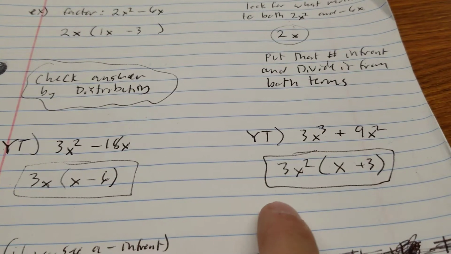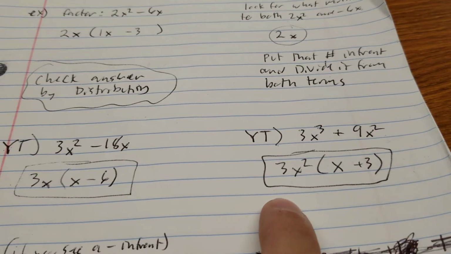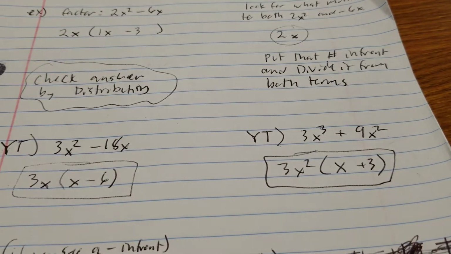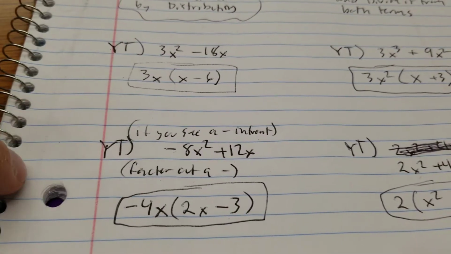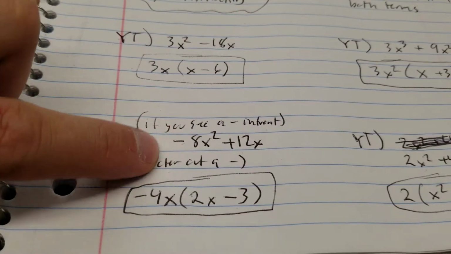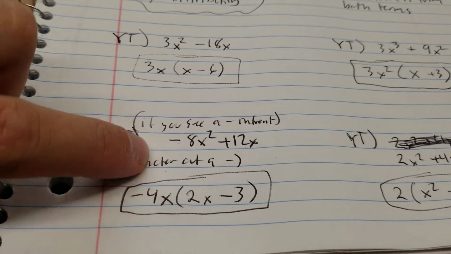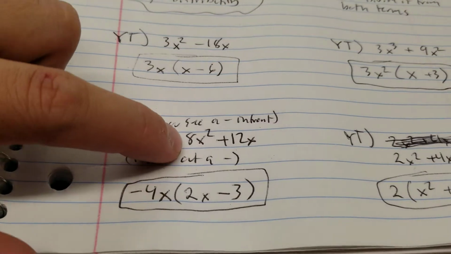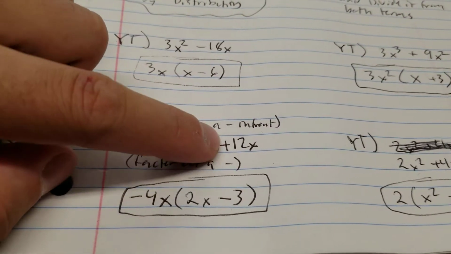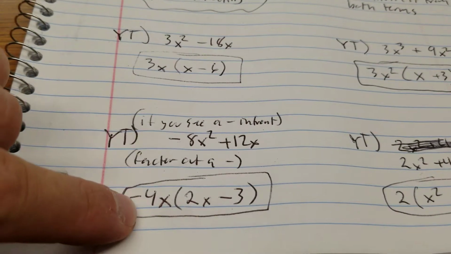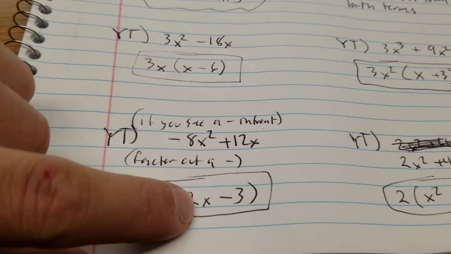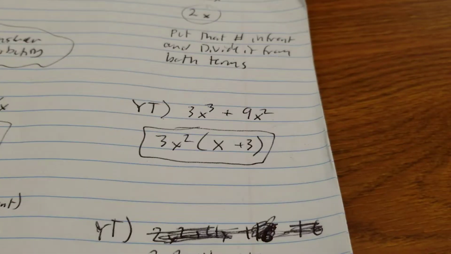9x squared divided by 3x squared. Well, the x squareds will cancel out, dividing to 1, and there's just 3 left when you're done. If you see a negative in front, you factor out a negative. So for here, I saw 4 divided into both, and then they both had an x, so negative 4x left. Then the 2x is what's left after I divide it out.